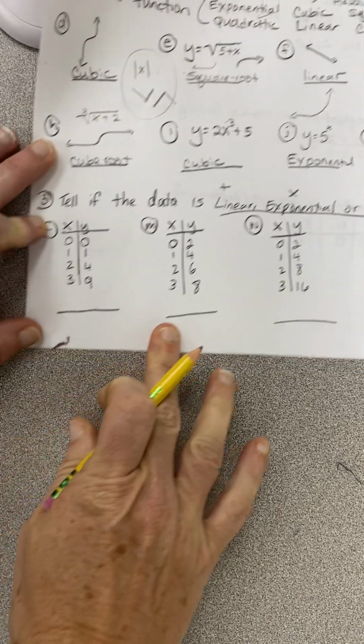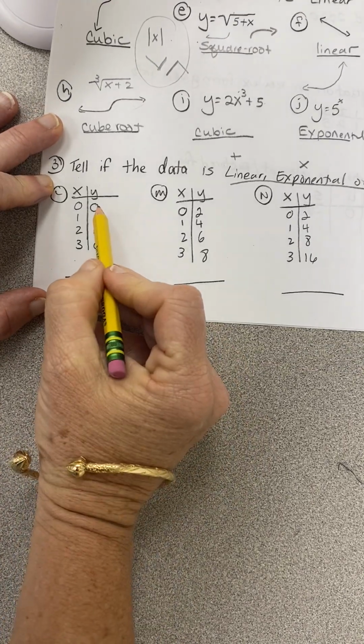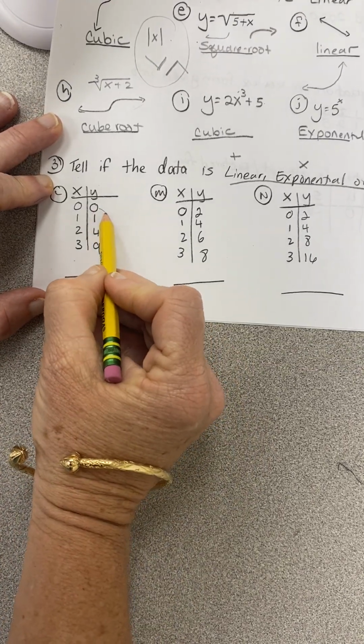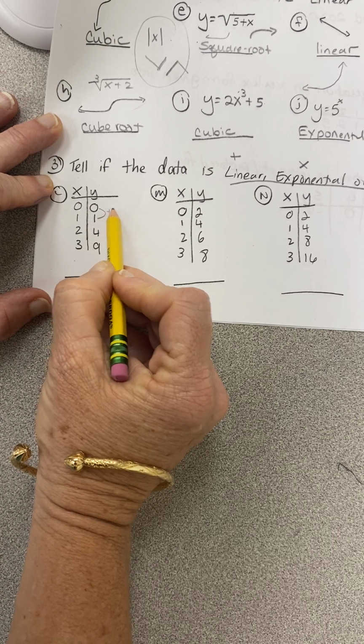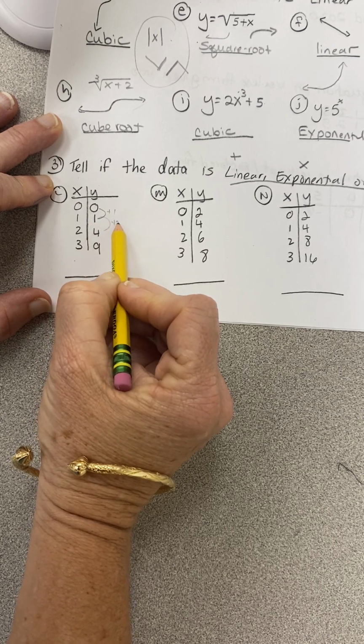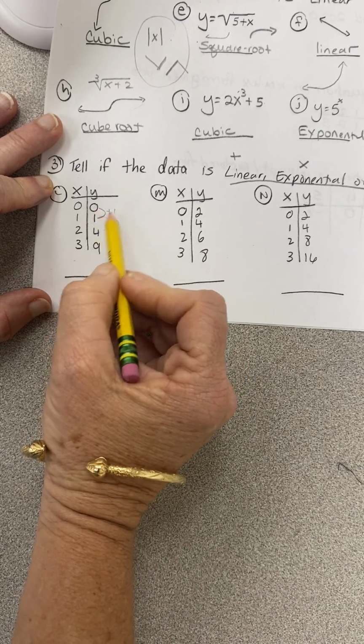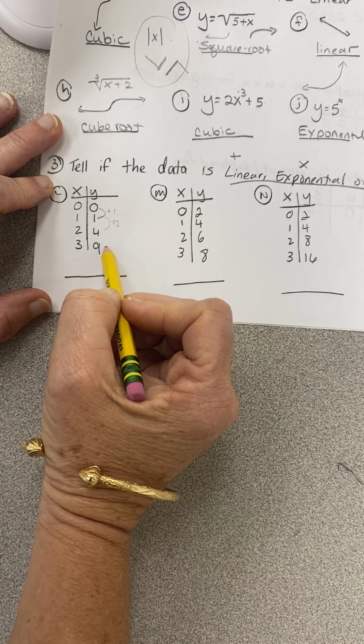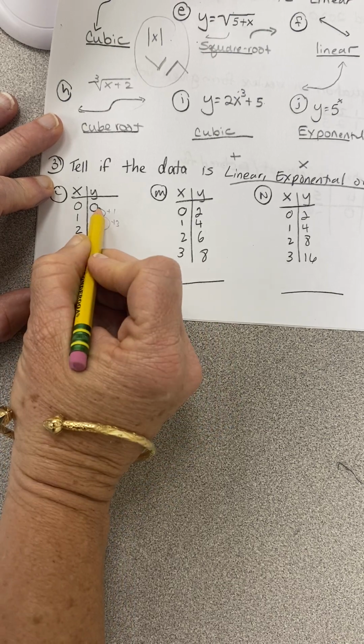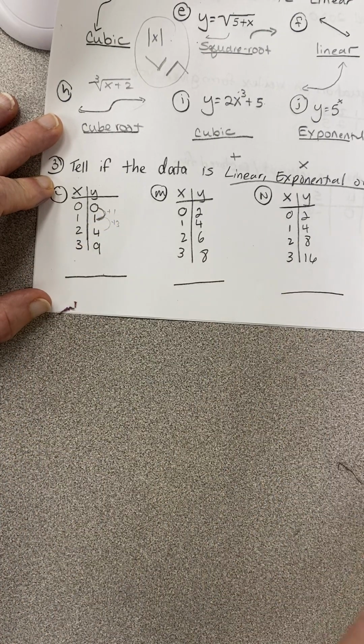Okay, so let's look here. The first thing I check is, am I adding the same number? So this is plus 1, plus 3. Right now I know it's not linear. Then I'm going to go to multiply. Multiply, nope, it's not exponential. So it's probably quadratic, but let's double check, because usually it'll say "or neither."